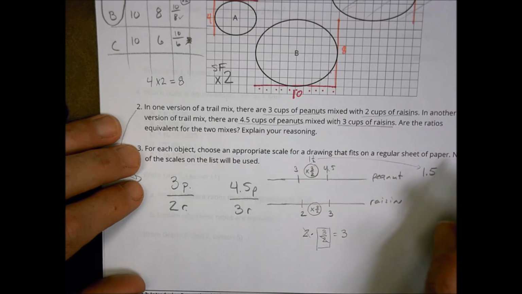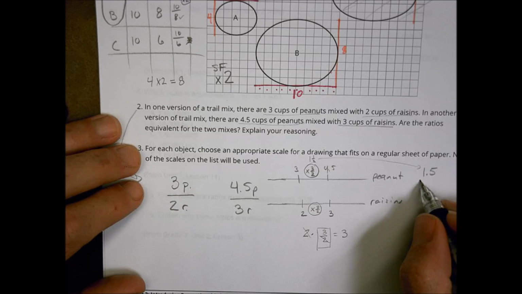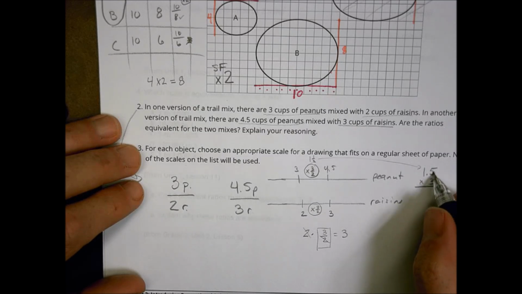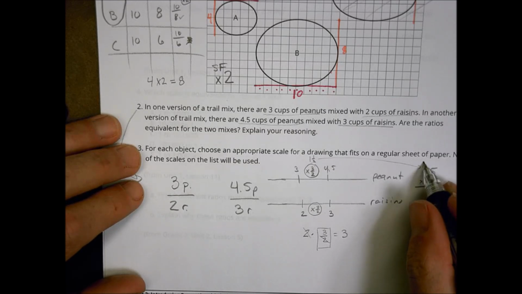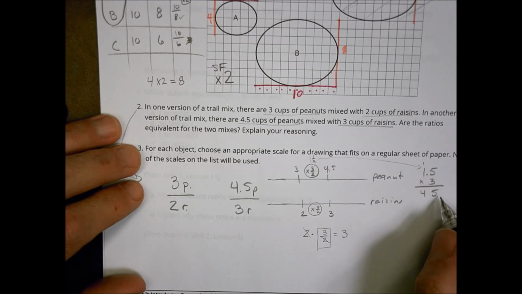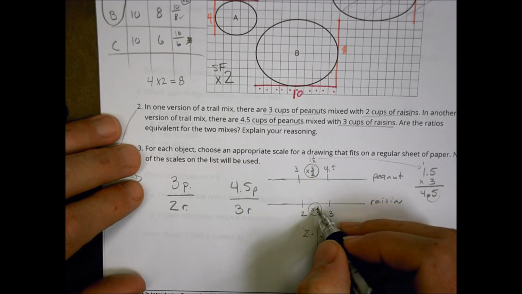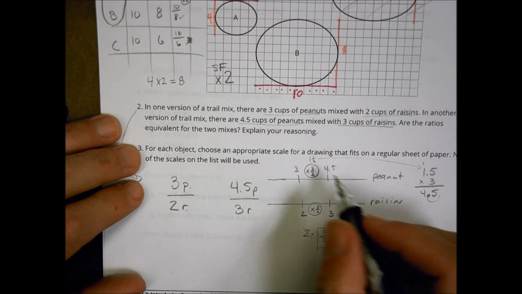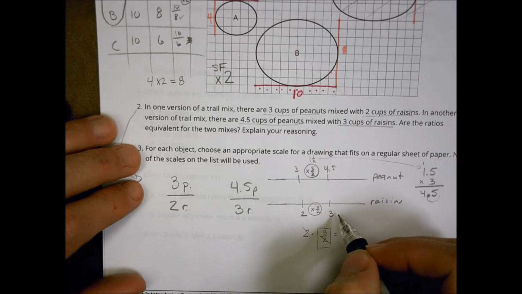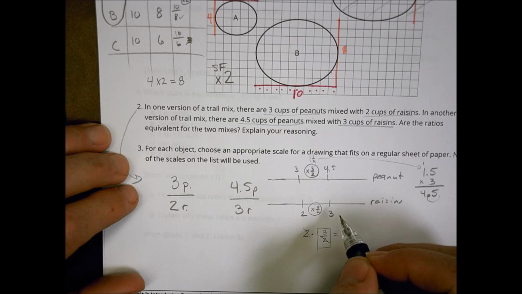Now let's multiply 1.5 times 3 and see what happens. 5 times 3 is 15, carry the 1. 3 times 1 is 3 plus 1 is 4. I have 1 decimal, so I hop over and put it in place. And sure enough, 4.5 matches right there. So when I multiply by 3 over 2 and 3 over 2, I end up with 4.5 and 3, proving in a sense that these are going to be equivalent mixes.